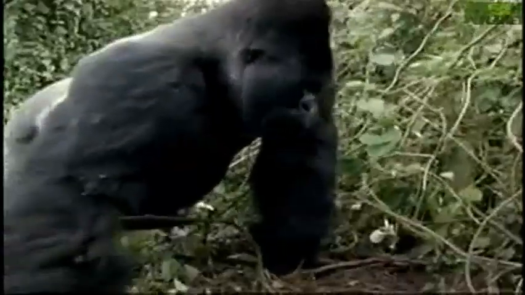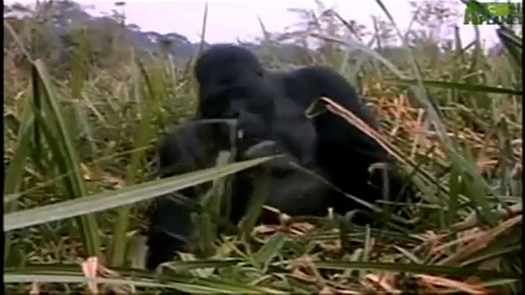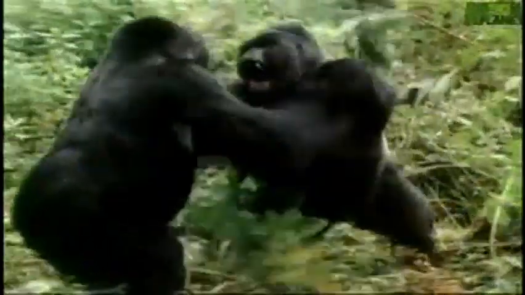At 400 pounds and nearly 6 feet tall, male mountain gorillas are the world's biggest primates. They're vegetarians, but equipped with 2-inch canine teeth and arms strong enough to flip a family sedan. Dominant males are called silverbacks, the most powerful animal in the rainforest.